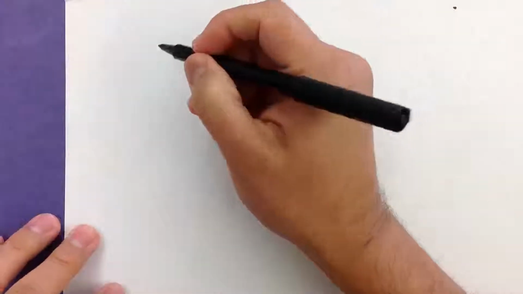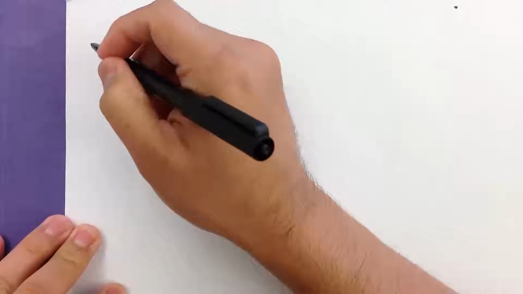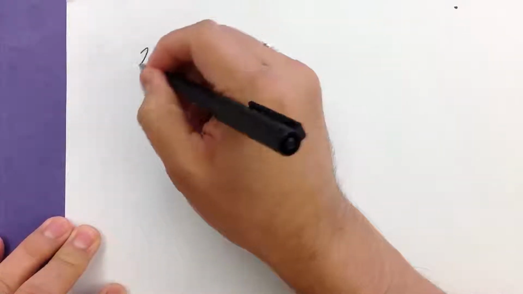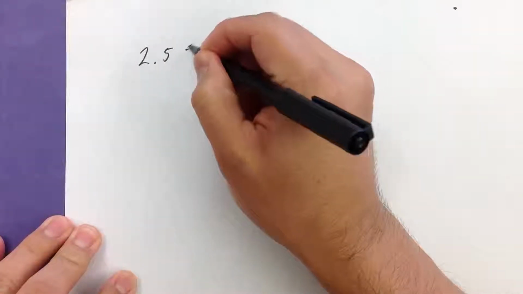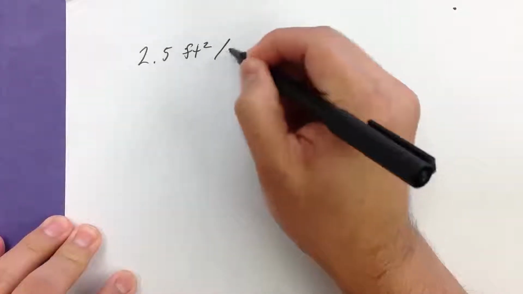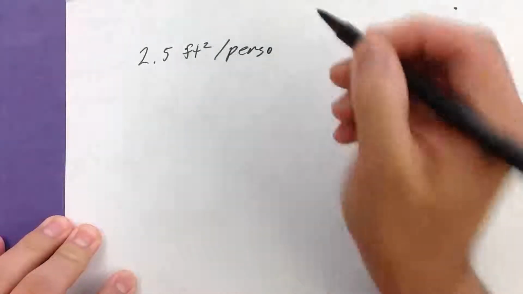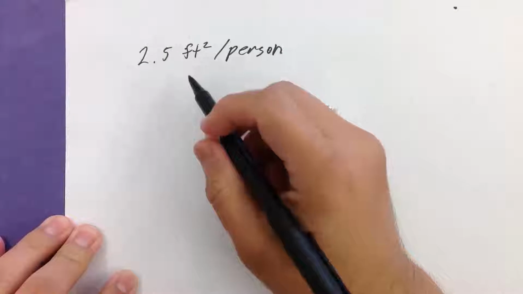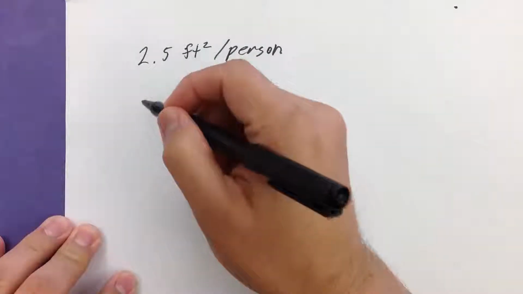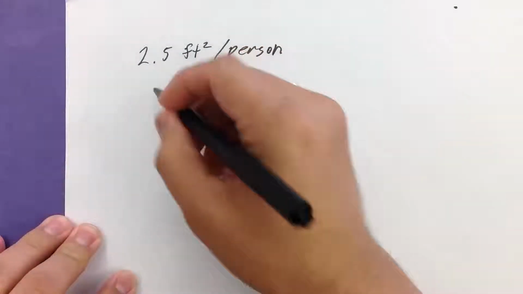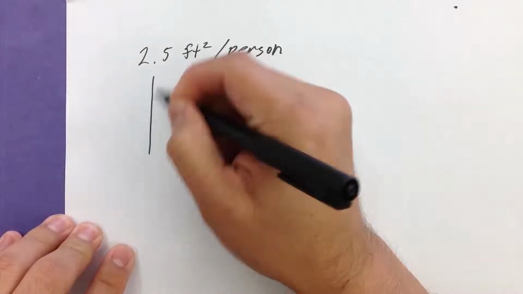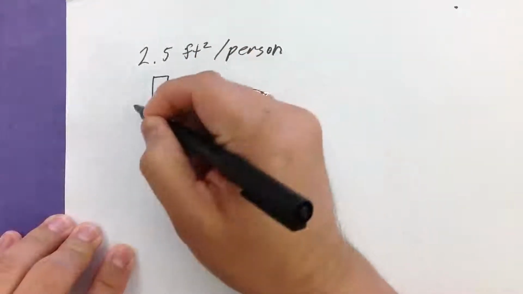Alright, Mr. QR, this is the review for the 9 weeks test. So we have that rule of thumb, remember that question, of 2.5 square feet per person. And so we're going to go ahead and use that information and figure out how many people can be on the sidewalk for 1 mile.